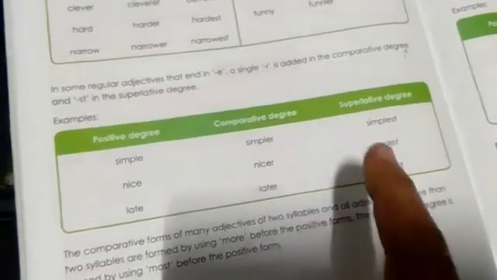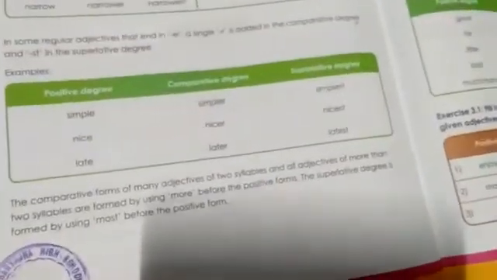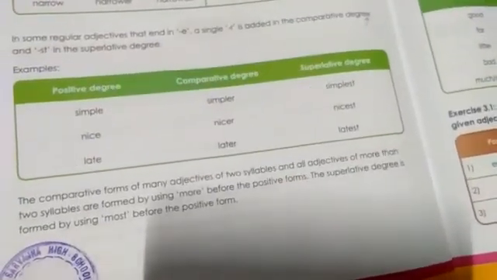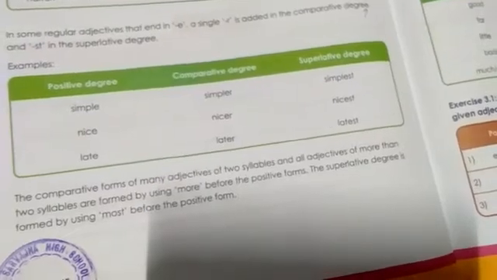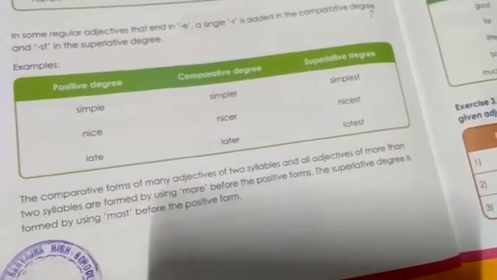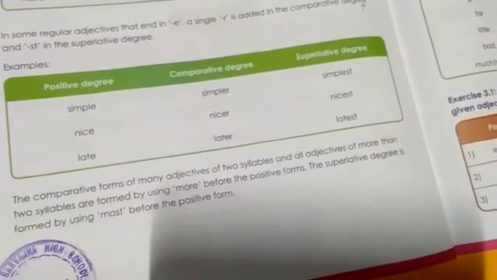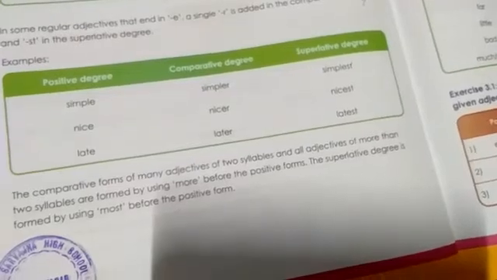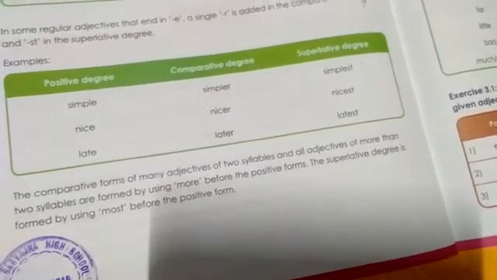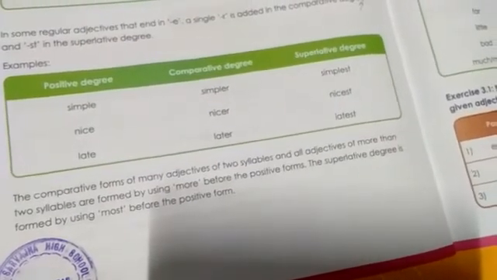Late, later, latest. The comparative forms of many adjectives of 2 syllables and all adjectives of more than 2 syllables are formed by using more before the positive forms. The superlative degree is formed by using most before the positive form.